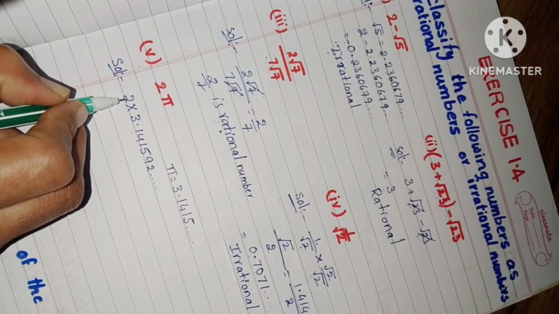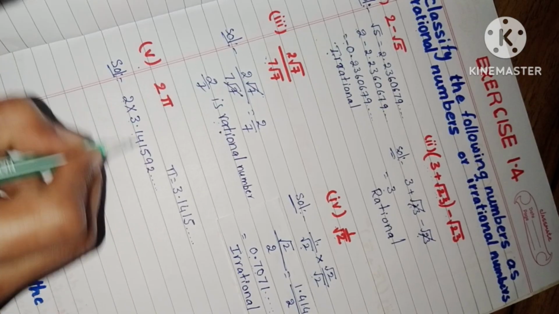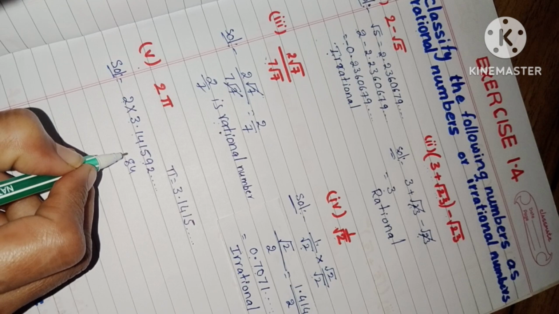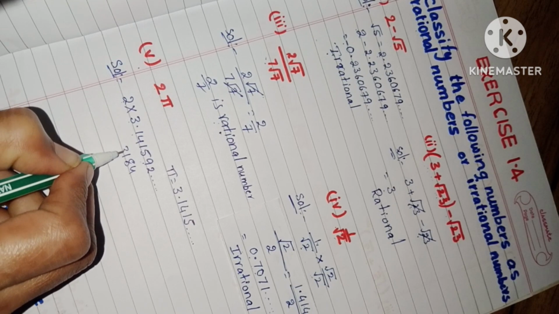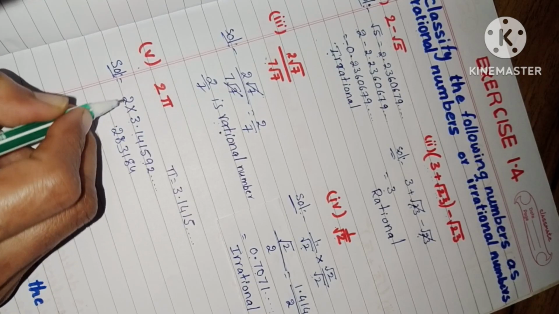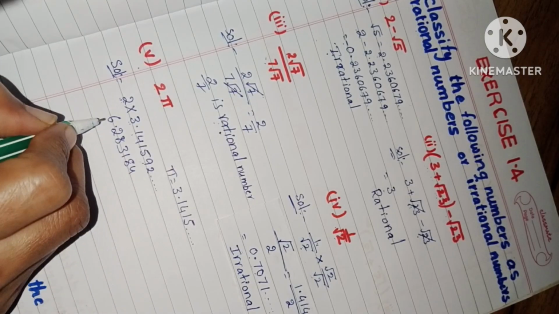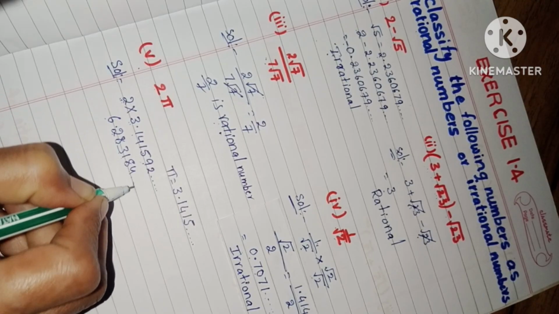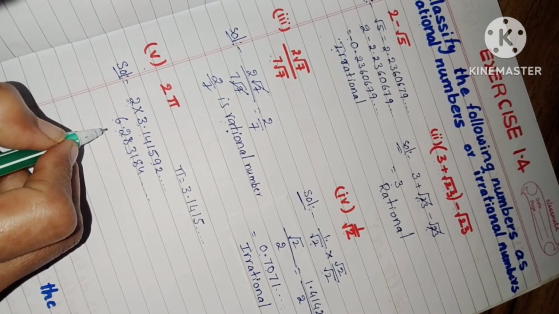So multiply this irrational number by 2: 2 times 2 is 4, 2 9s are 18, 2 5s are 10 plus 1 is 11, 2 times 1 is 2 and 1 is 3, 2 4s are 8, 2 1s are 2, place a decimal point, and 2 3s are 6. So the product of 2 times pi is 6.283184 and so on. So the product of a rational number and an irrational number is irrational.